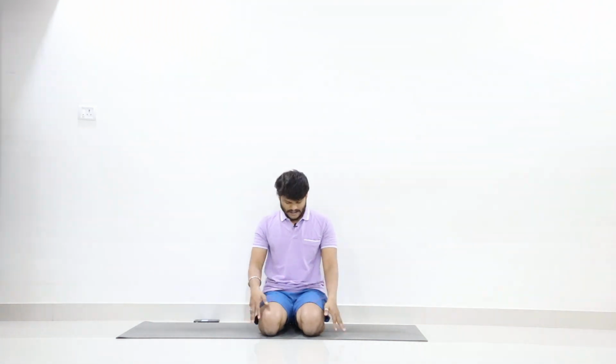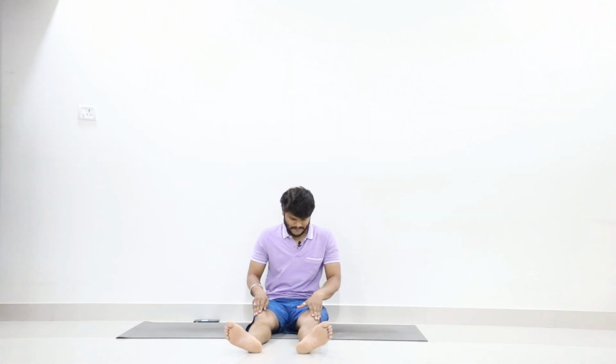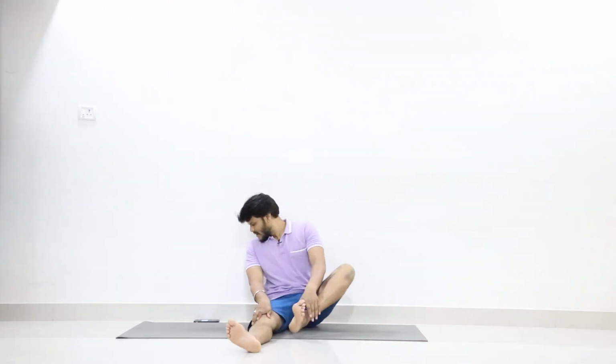Release. Now slowly stretch your legs forward. Sit in any comfortable position.